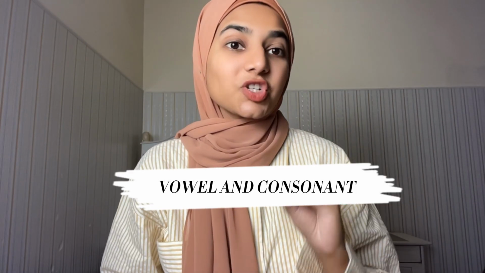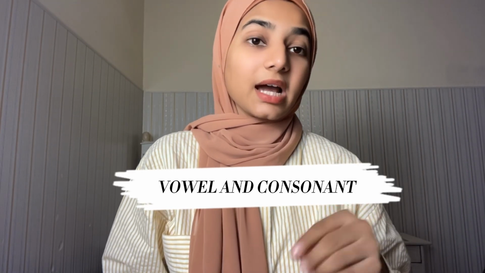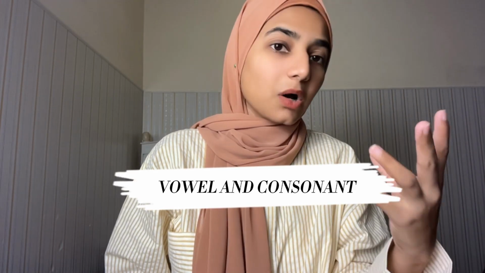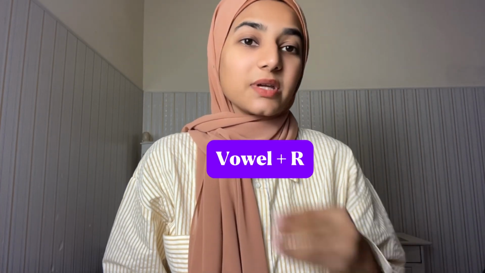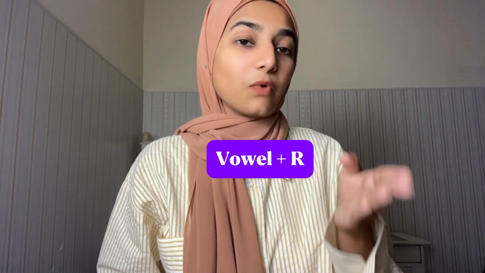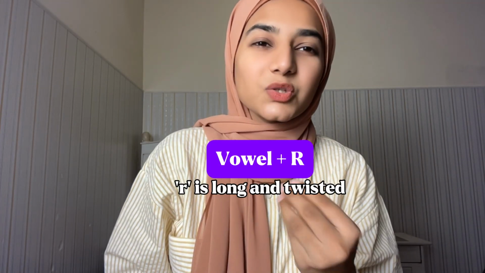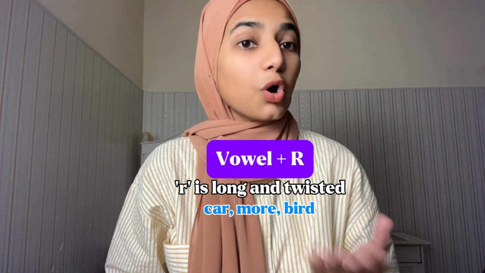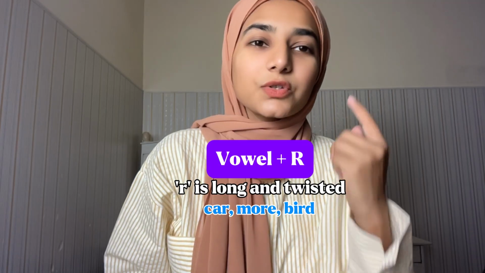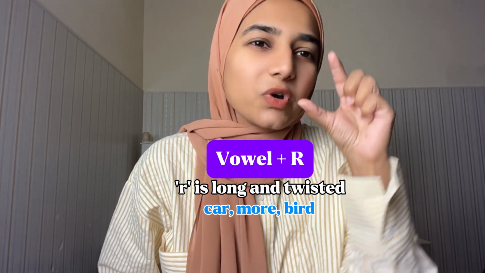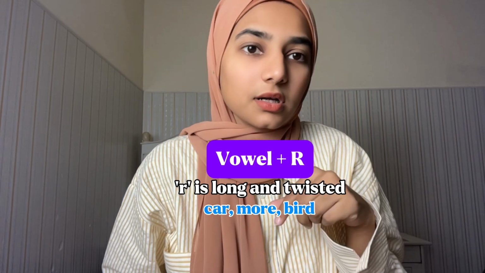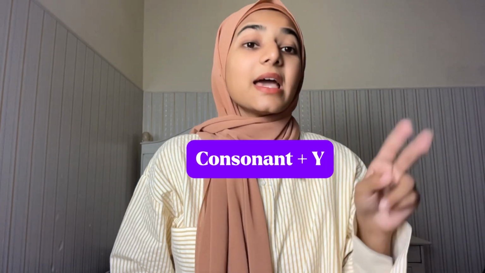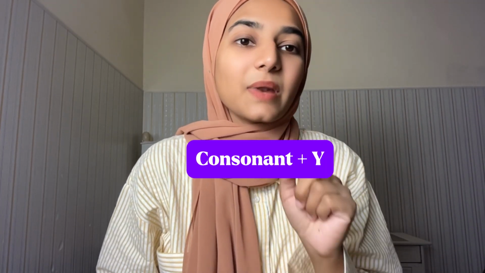Next we have the relation between vowel and consonant and how the sound changes and varies depending on the location of the R or the vowel in the word. So the first one we have is vowel plus R. If you have a vowel before the R, then the R is more long and more twisted. For example, car, more, bird. So did you notice that in all of these examples, the sound was more twisted? Car, car, bird, more.